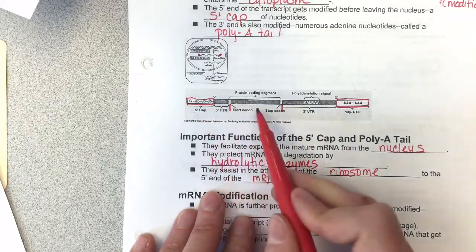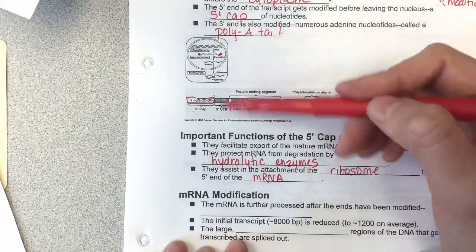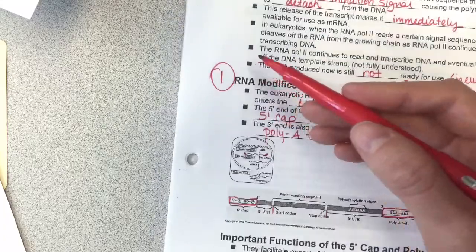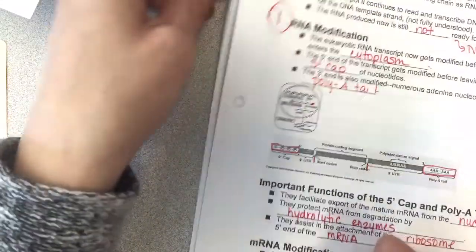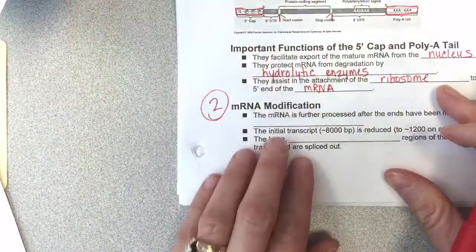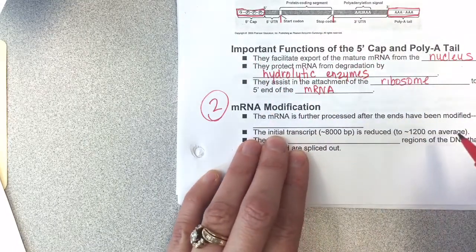Okay, so that's going to be read in the 5' to 3' direction. All right, so that's the first step in RNA modification. The second step is the shortening part. The mRNA is further processed after the ends have been modified. We add the cap and the tail.